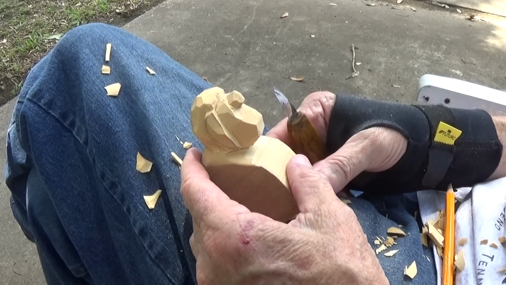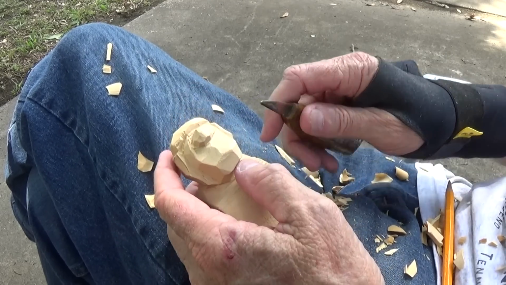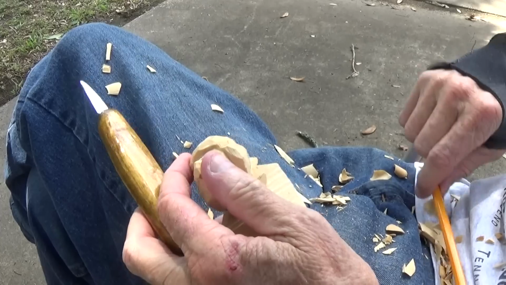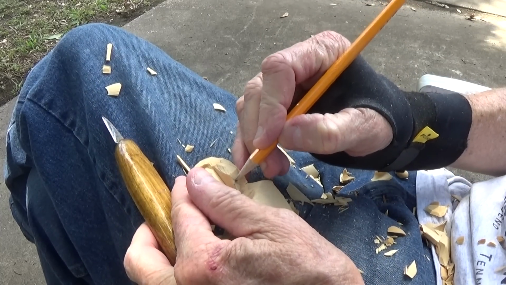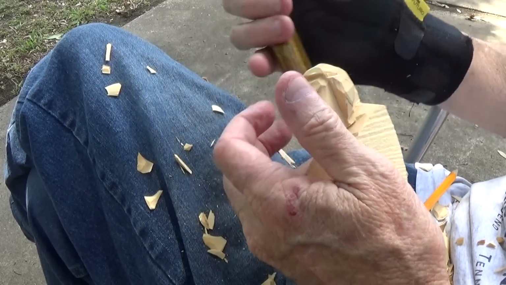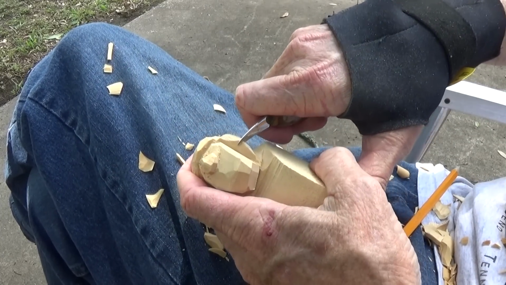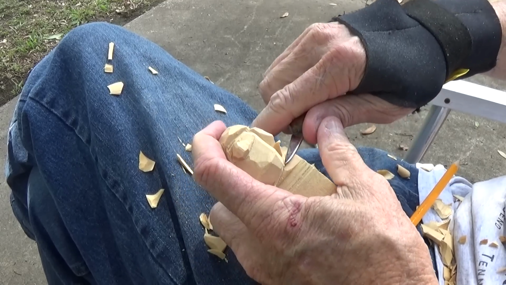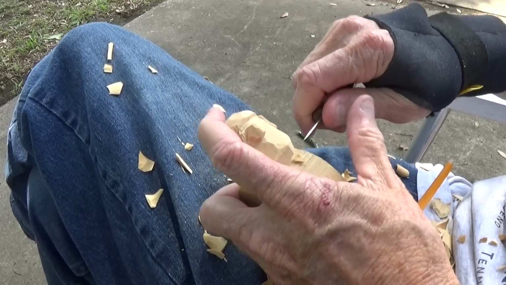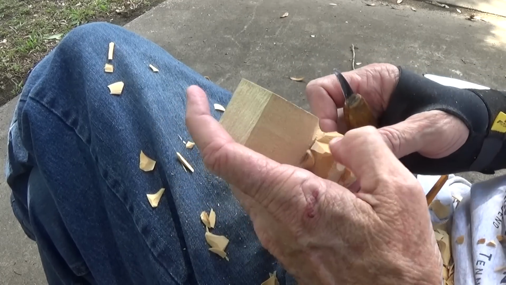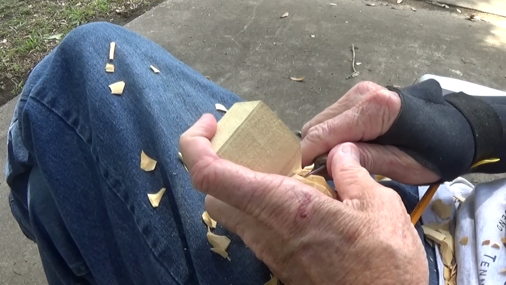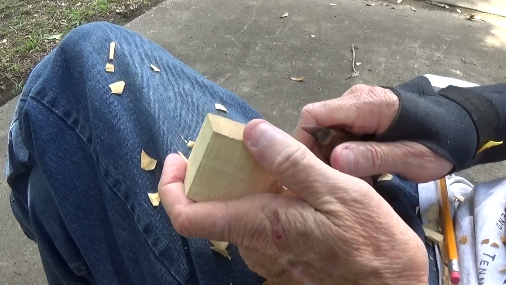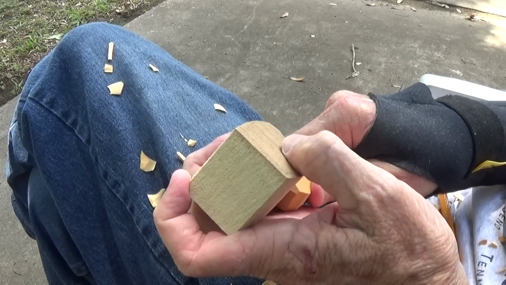All right. Now, of course, this ear is too big, so I'm going to have to take some off right in here, which I can easily do. Watch. Shoot. And just take the knife, take it off. And the same thing over here. Just have to take this off. I'm going to take a little bit more off this ear here.